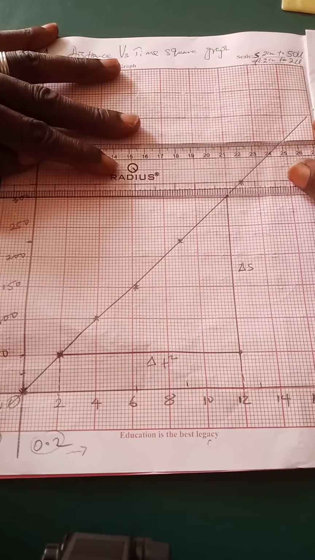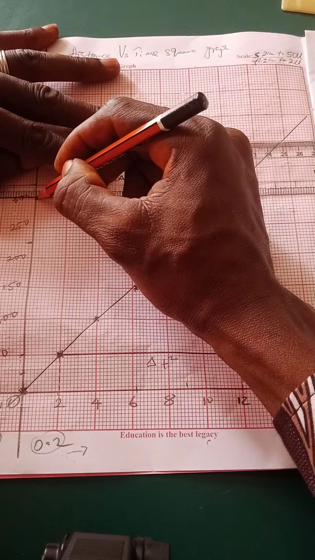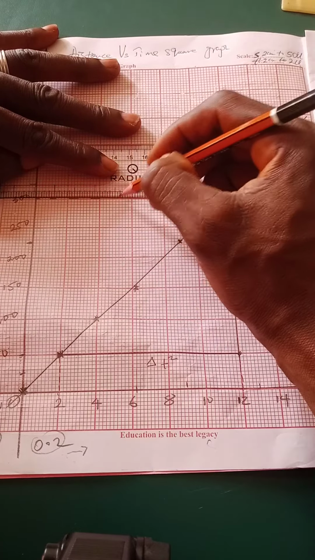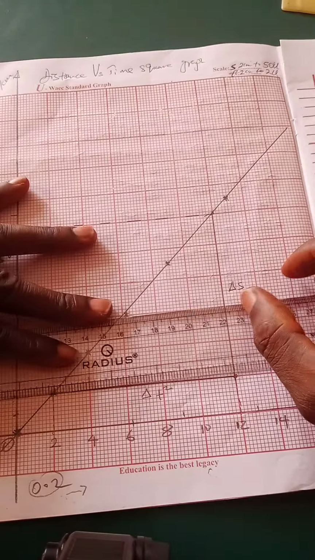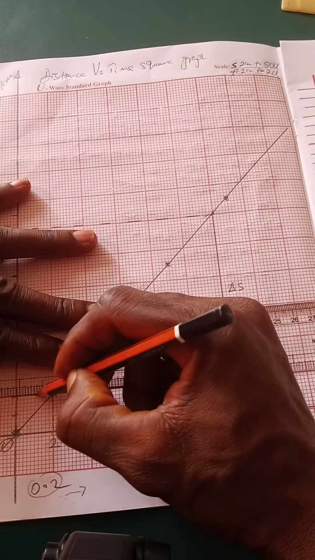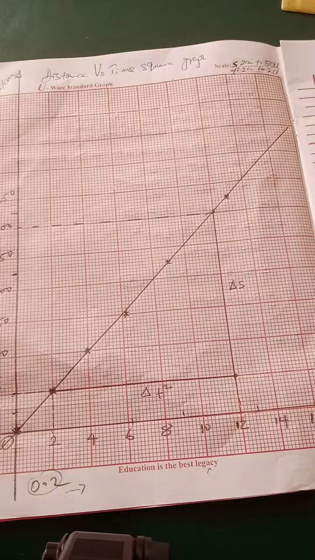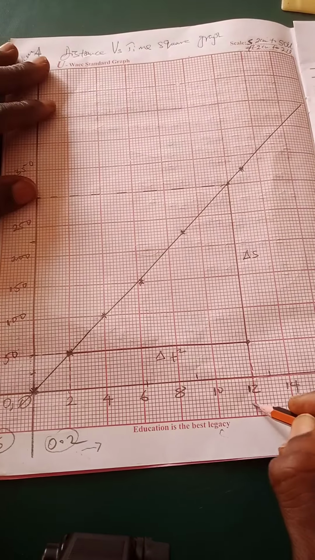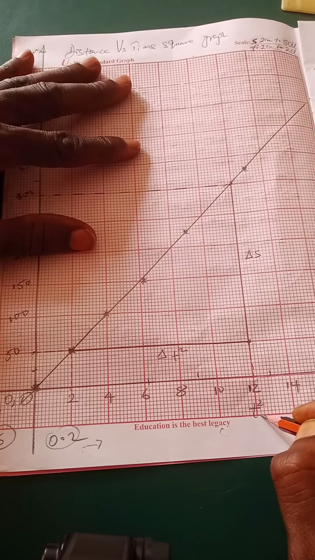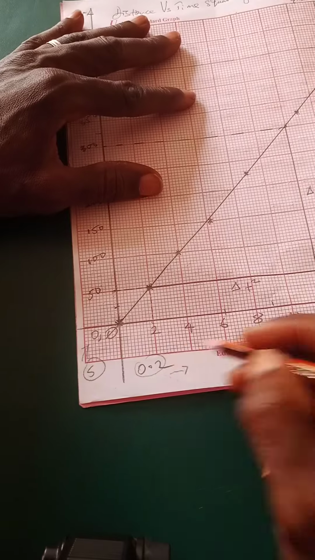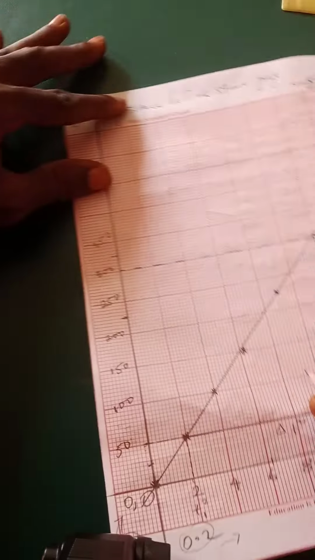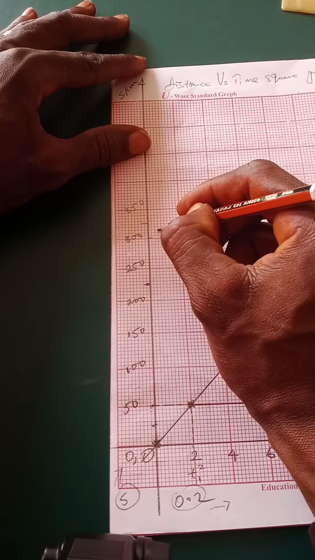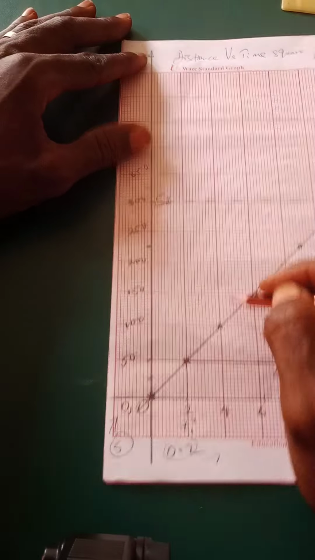Another, this is dot, dot, dot, dot, dot, dot, dot, and then this is dot, dot, dot, as simple as that. So this is your t square 2, and this is your t square 1, and here is your s2, and here is your s1.